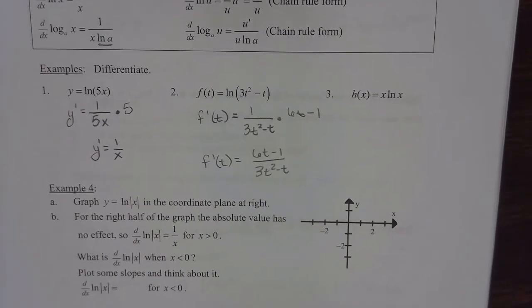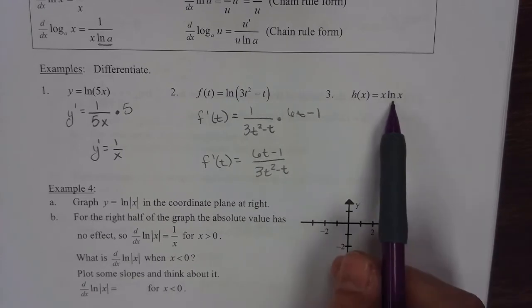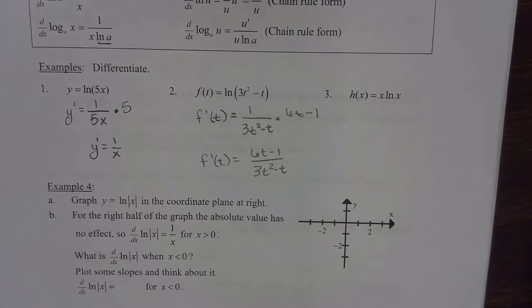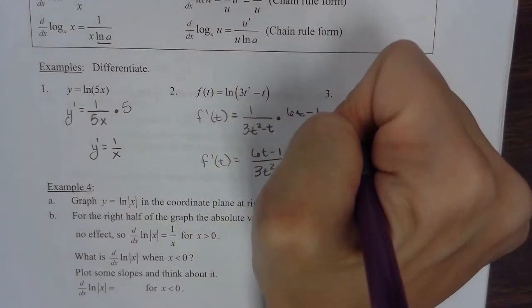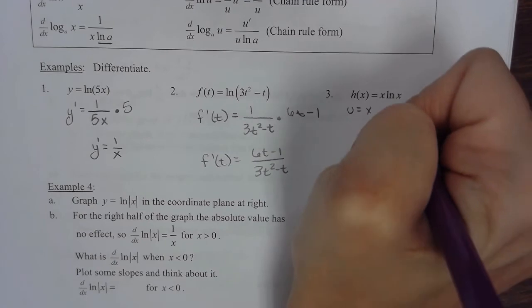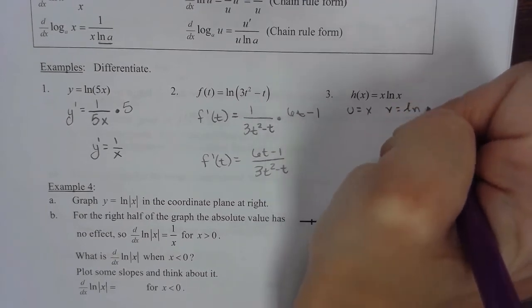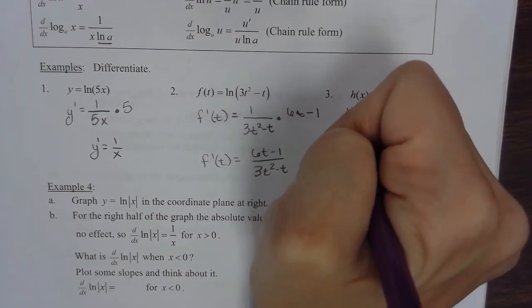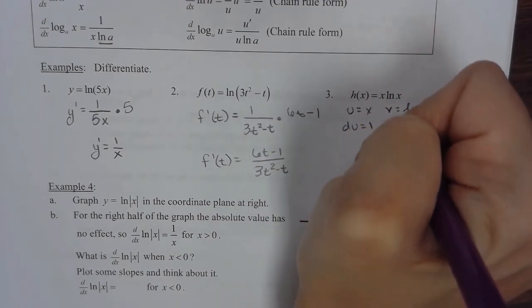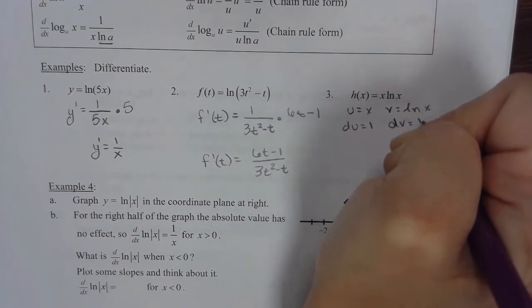Alright, number 3, be careful here. We do have an ln, but we have an extra x out front that we are multiplying by. So we need to think of the product rule. So I'm going to make u as x and v as ln x. So du is 1, dv is 1 over x.